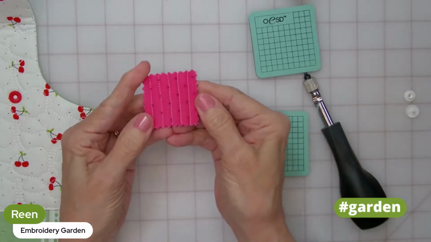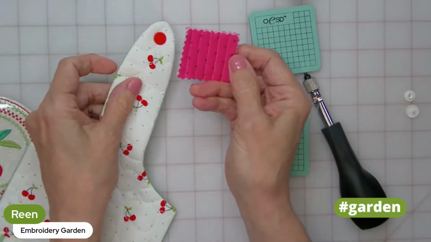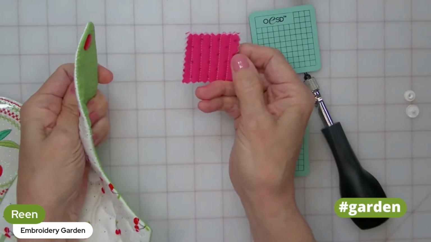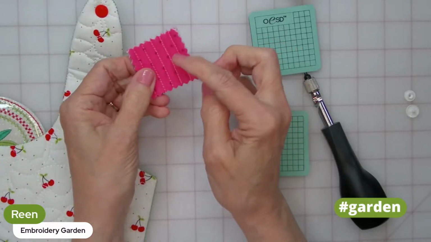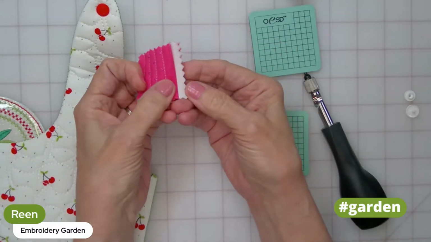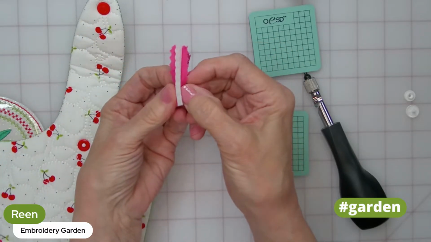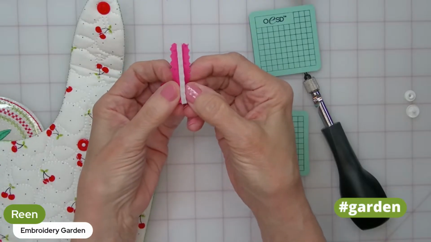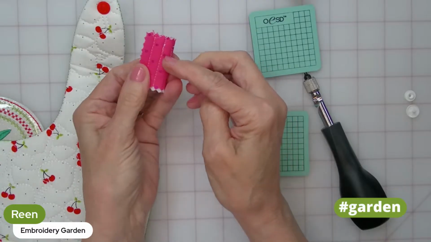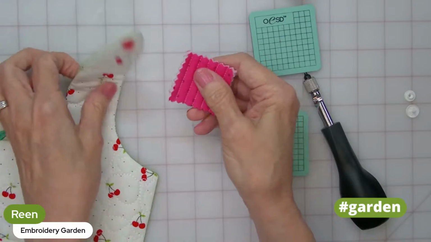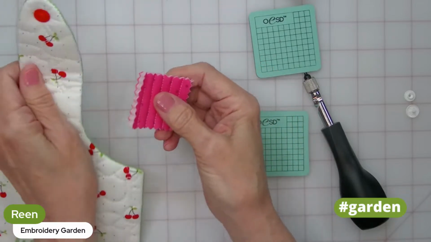Now, this sample that I made here represents the towel topper. It's got fabric. I actually used foam in my towel topper. So this isn't batting. This is actually that sew-any shape foam that I love to use. And then another piece of fabric. So that represents this right here.